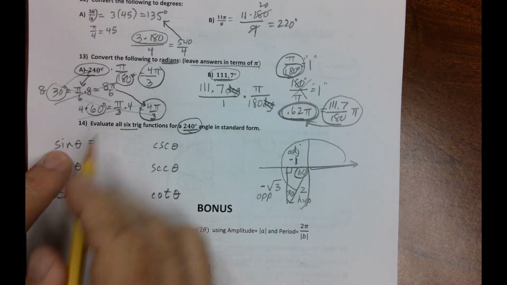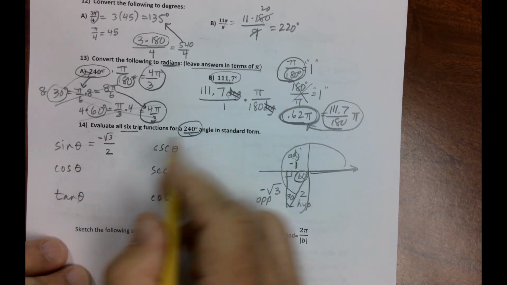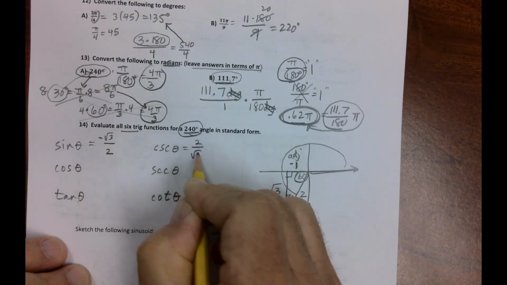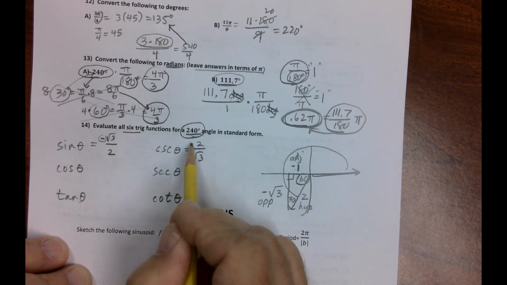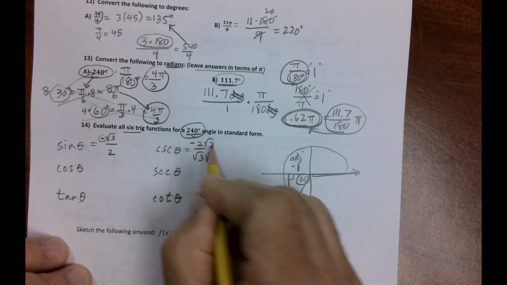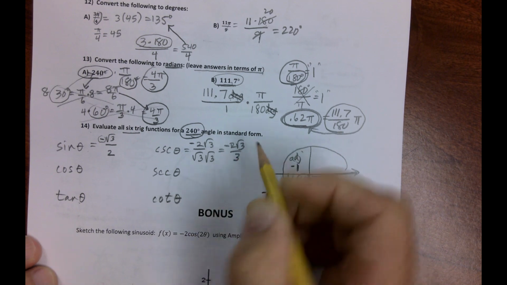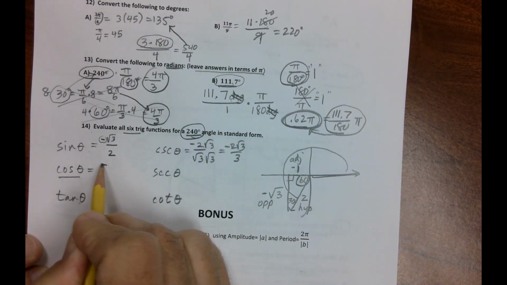Sine is opposite over hypotenuse. And if I flip that, I get 2 over the square root of 3. Now where do I put the negative typically? Now it should stay here, but negatives kind of stay in the top. We got to get that square root of 3 out of there. So negative 2 square root of 3 over 3. Cosine, adjacent over hypotenuse. Negative 1 over 2.